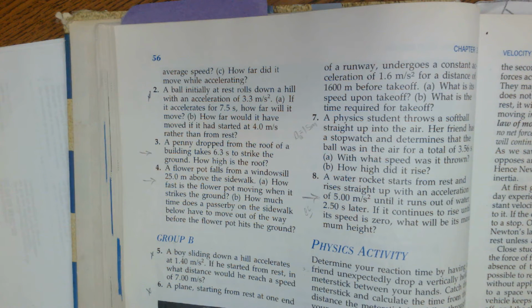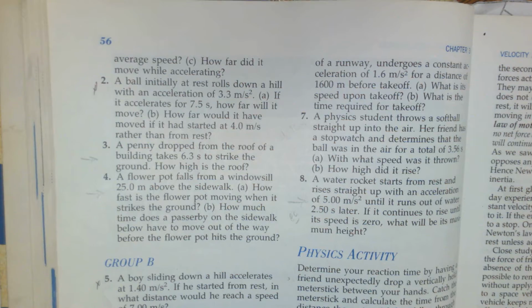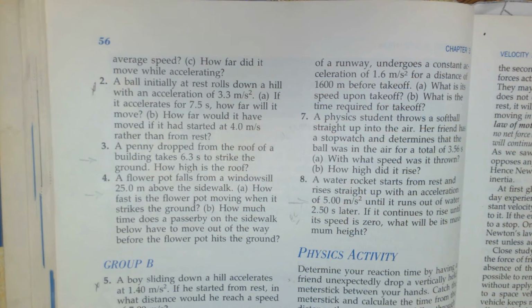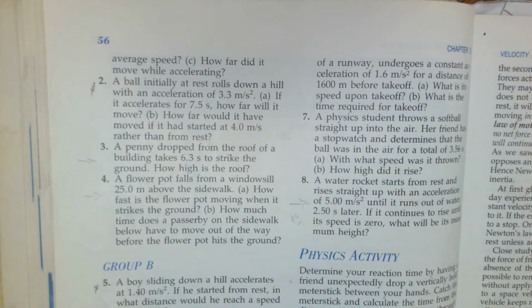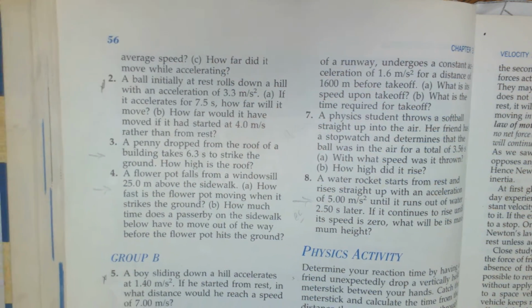All right, so this is from page 55 and 56, question number 4. It says a flower pot falls from a windowsill 25 meters above the sidewalk. How fast is the flower pot moving when it strikes the ground? And how much time does a passerby on the sidewalk below have to move out of the way before the flower pot hits the ground?